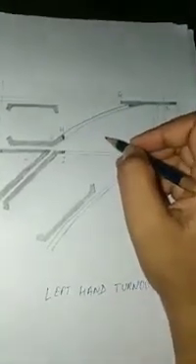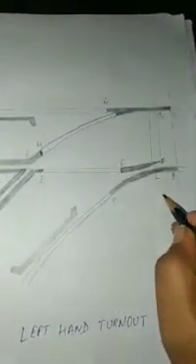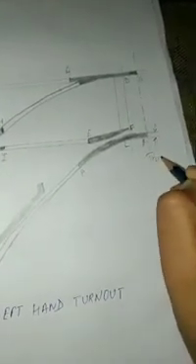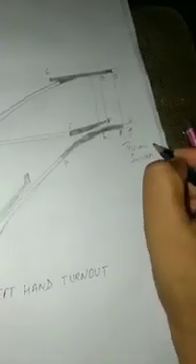There are different parts in a turnout. One by one I am going to explain the different parts of these turnouts. First, this is the through switch, I am pointing it. Next, I have written all the alphabets, which I'll explain later.